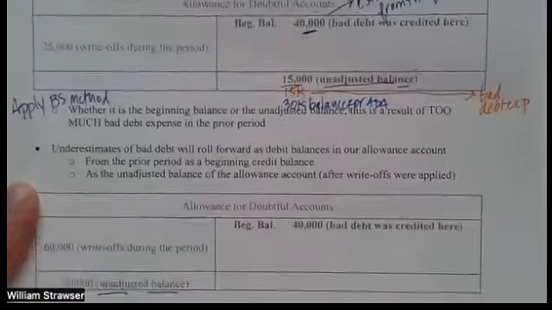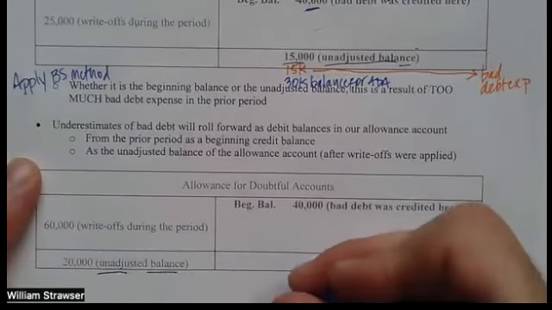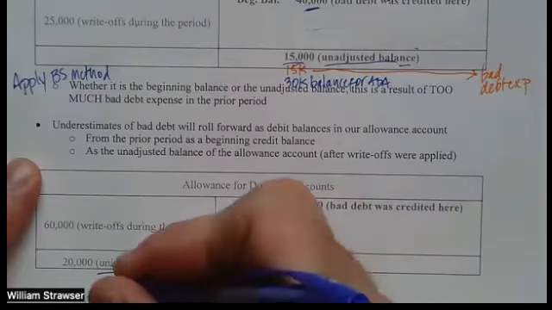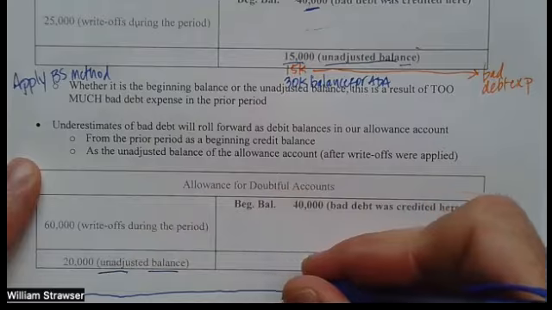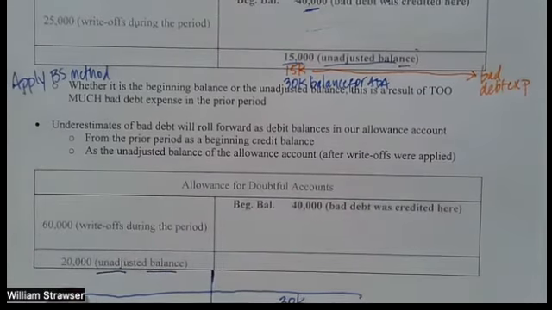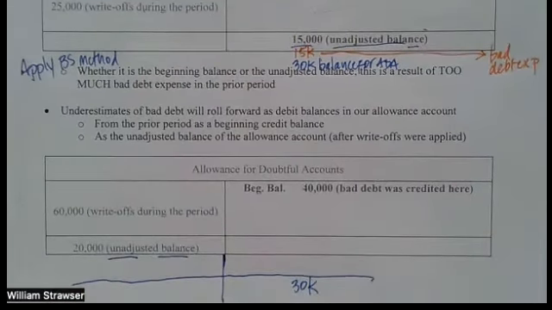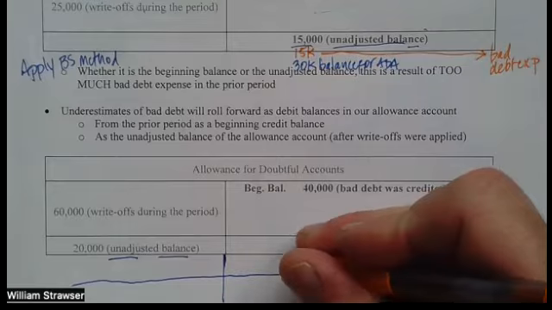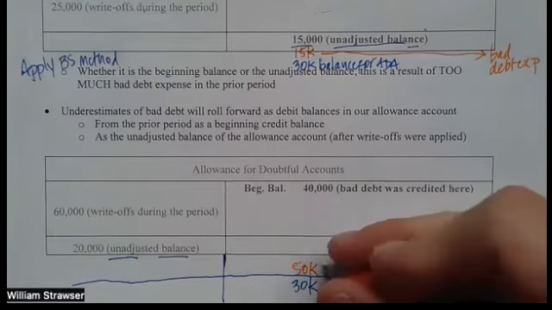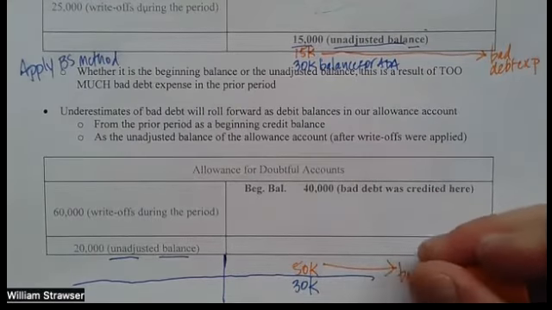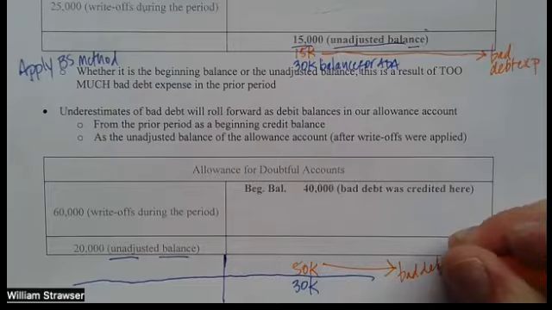With that same desired $30,000 balance for ADA, if I start at a $20,000 debit balance, then I need a $50,000 bad debt expense credit.